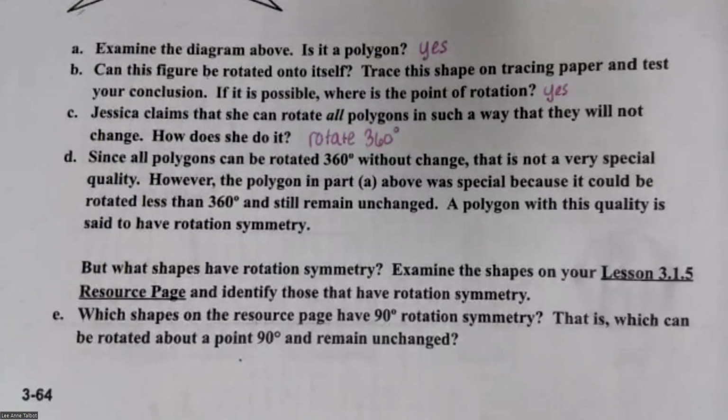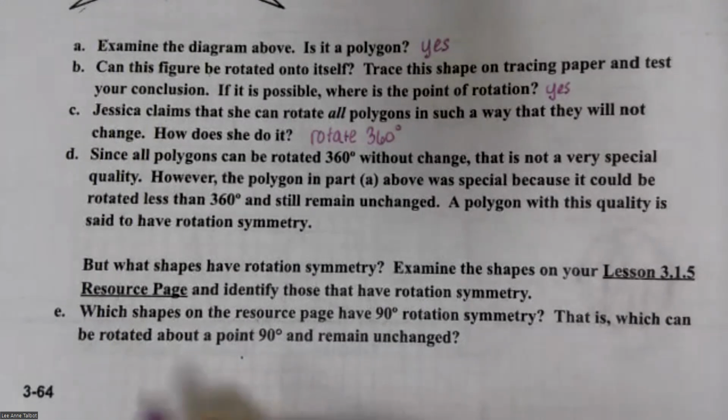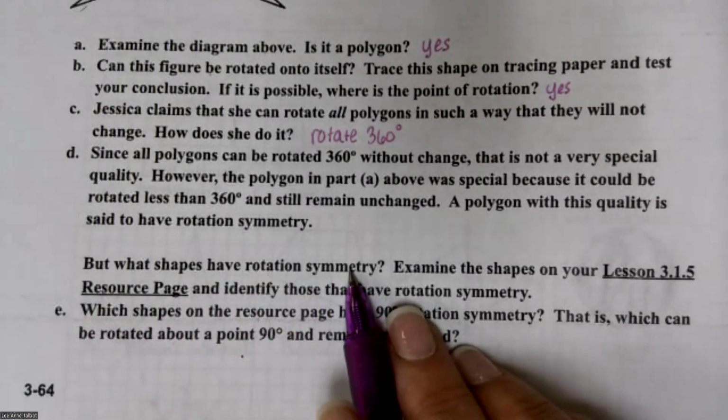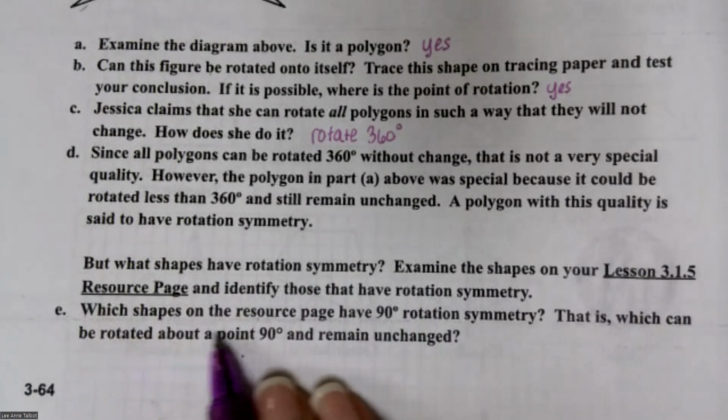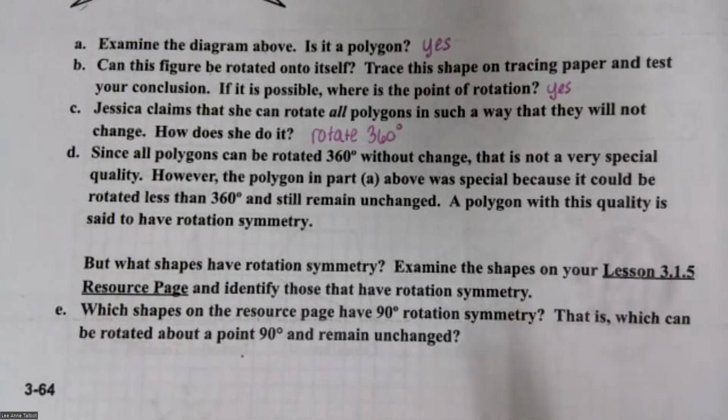Okay, since all polygons can be rotated 360 degrees without change, that is not a very special quality. However, the polygon in part A above was special because it could be rotated less than 360 and still remain unchanged. A polygon with this quality is said to have rotation symmetry. But what shapes have rotation symmetry? Examine the shapes on your 3.1.5 resource page and identify those that have rotation symmetry.